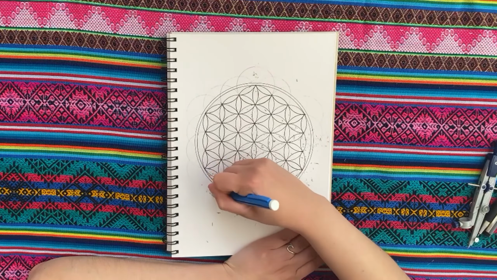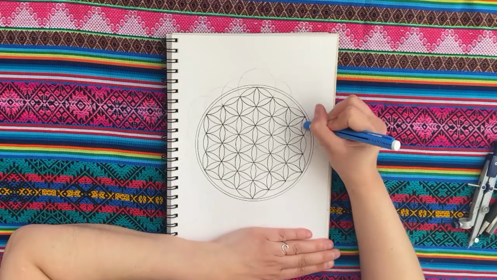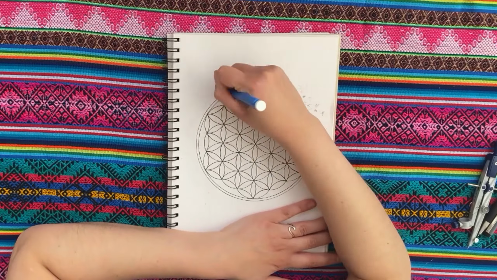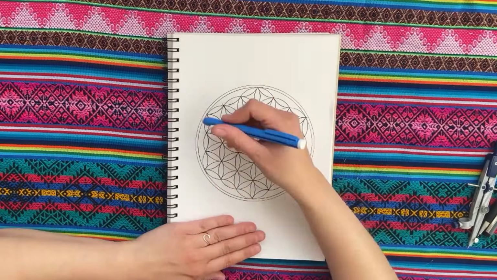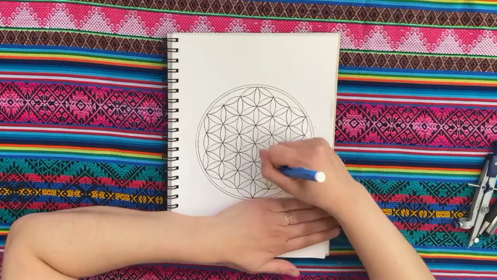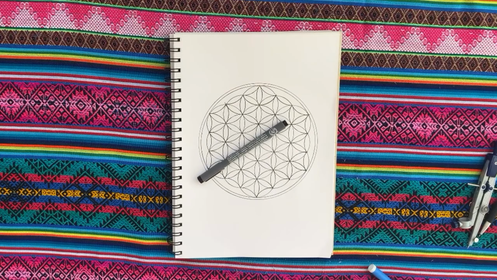Use it to meditate, contemplate. And there you have it, my friends, the flower of life.